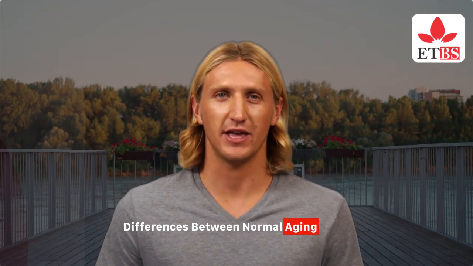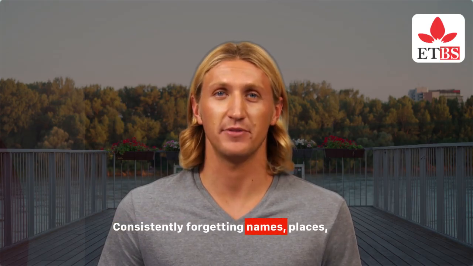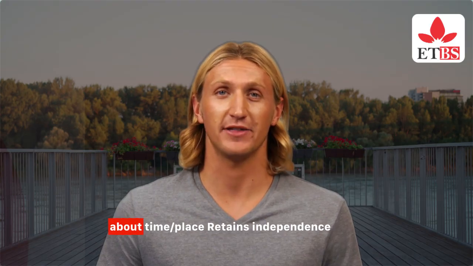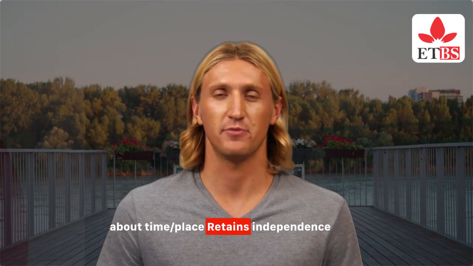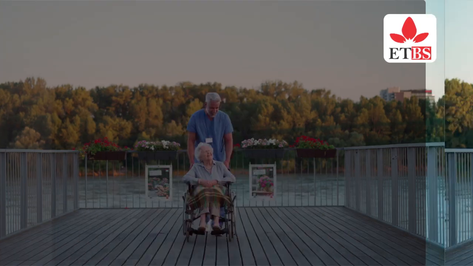Differences between normal aging and dementia. Normal aging: forgetting names occasionally, slower processing, confused about time or place only briefly, retains independence. Dementia: consistently forgetting names, places, events, confused about time and place, loses ability to perform daily tasks.